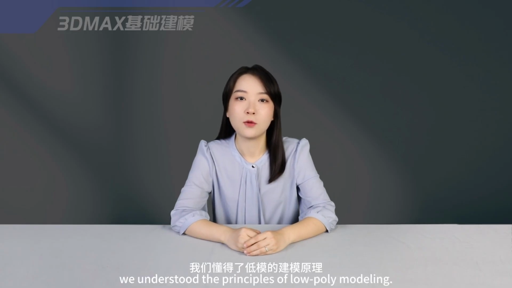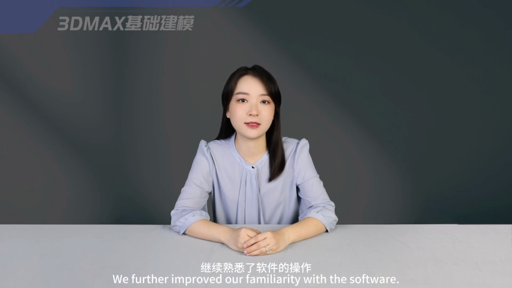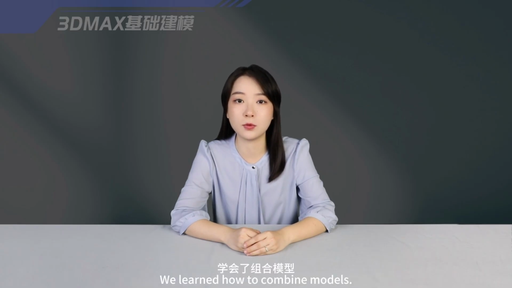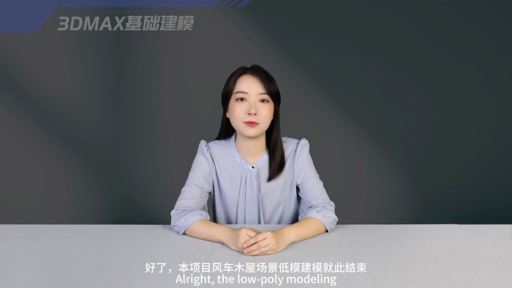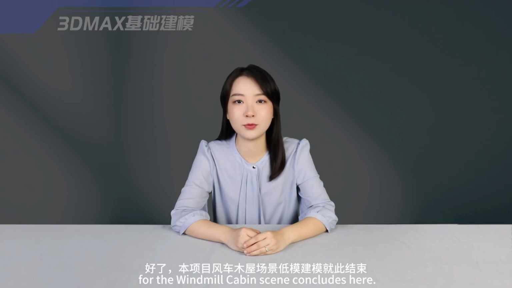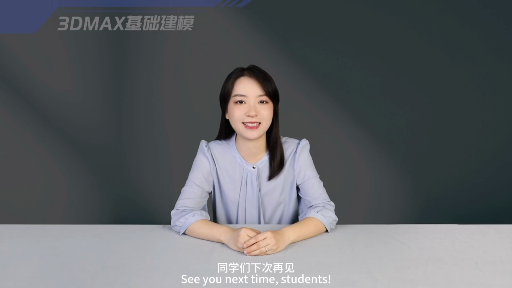In this project, we understood the principles of low poly modeling. We further improved our familiarity with the software. We learned how to combine models. Alright, the low poly modeling for the windmill cabin scene concludes here. See you next time, students.